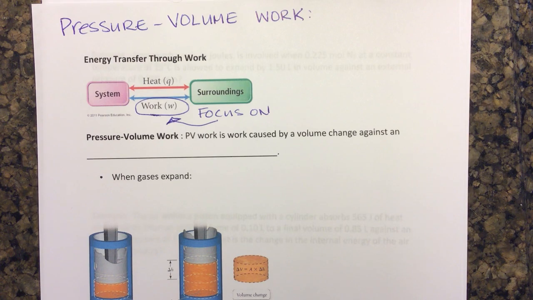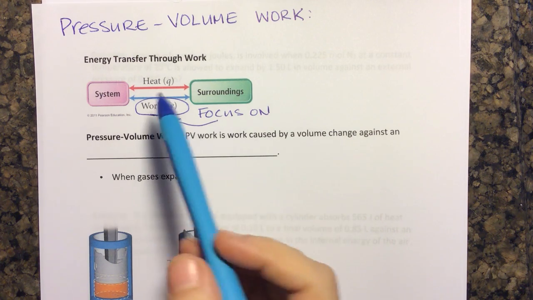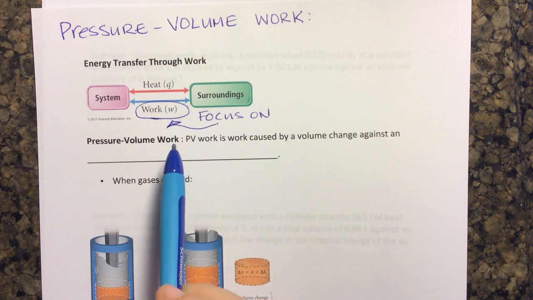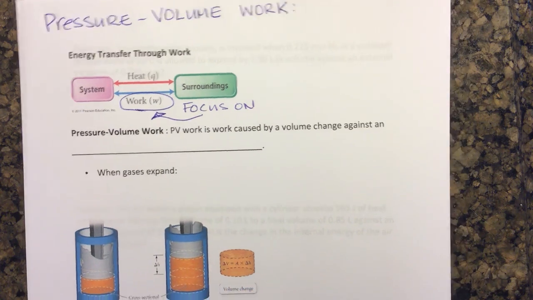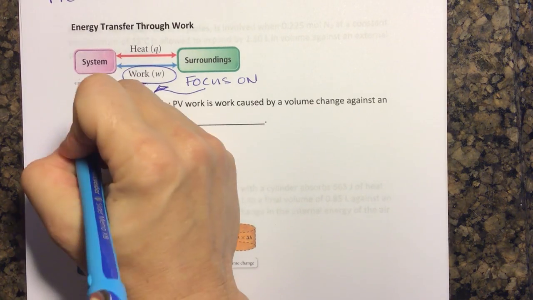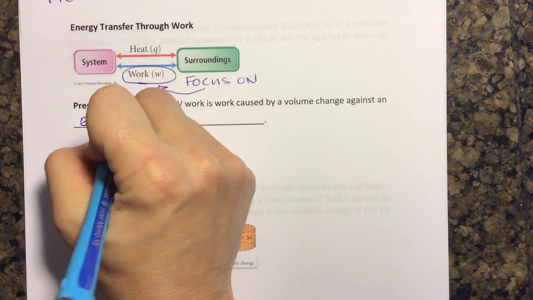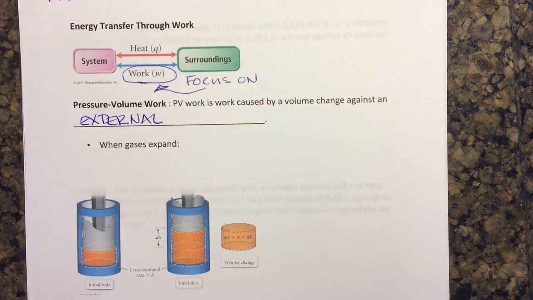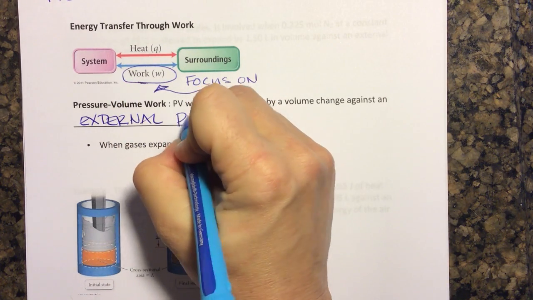Okay, so in this module, we are going to be calculating pressure volume work. There are two types of work: chemical work and mechanical work. We're going to be focusing on mechanical work, and that's the pressure volume work. PV work is caused by a volume change against an external pressure.